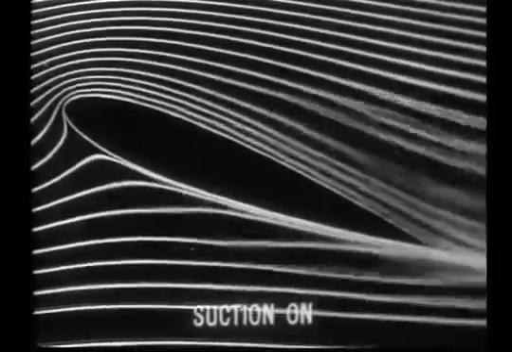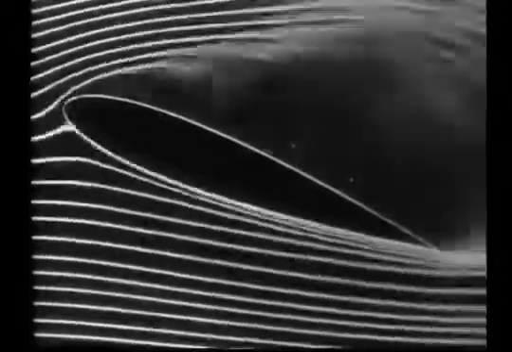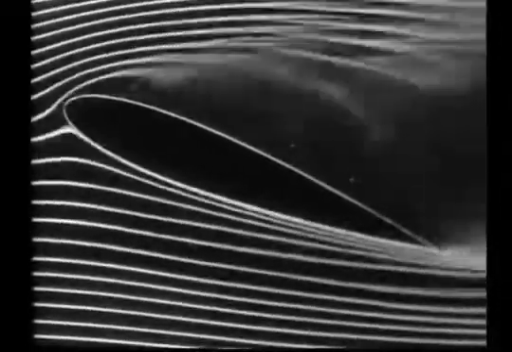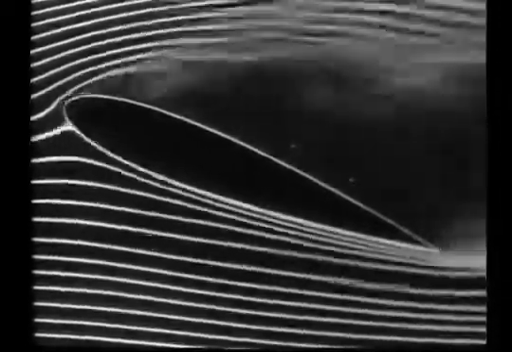Even though we can't maintain a laminar boundary layer at these higher angles, suction exerts a profound effect upon the turbulent layer. If we turn it off, the flow separates immediately. Applying suction reattaches it, although this is not always the case. In general, it will require less suction to maintain an attached flow than to overcome separation.